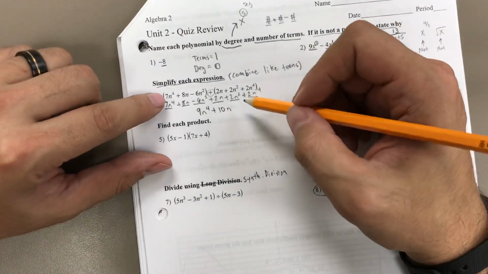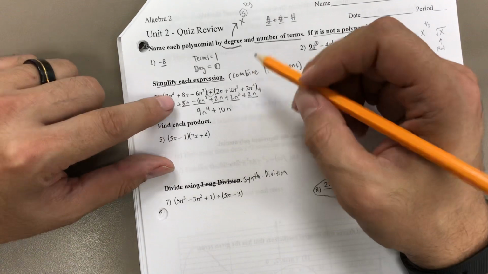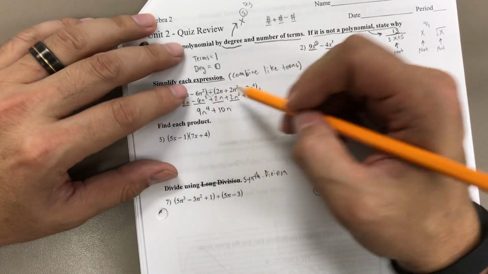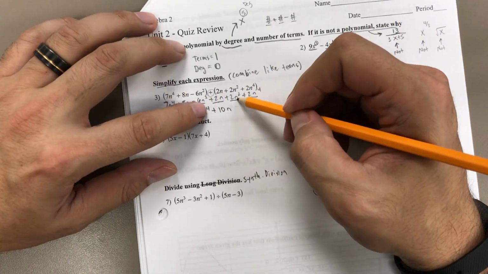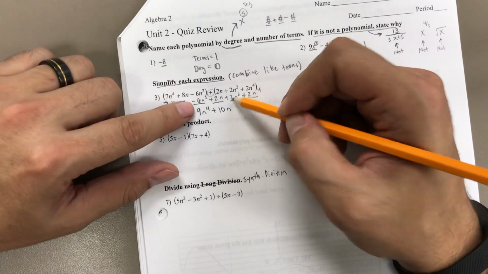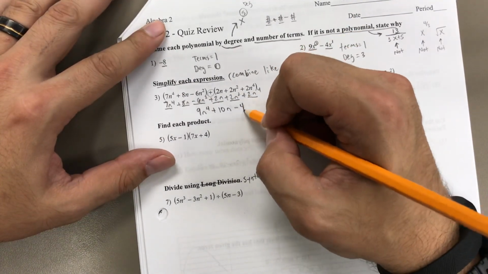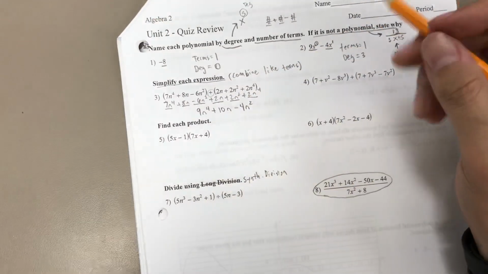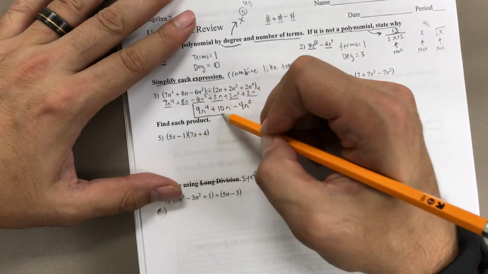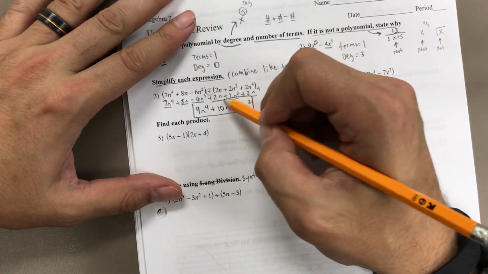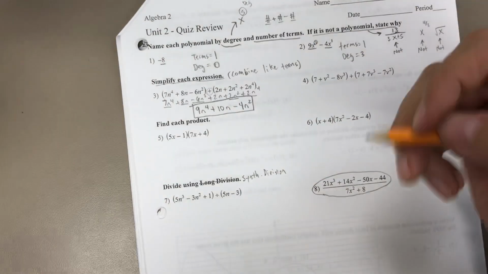So what I'm going to do here is, since I have the negative 6 and the positive 2, since I have these 2n squareds, I just take 2 and subtract away 6, and that gives me a negative 4n squared. This is now my simplified polynomial expression. Just combine the like terms.